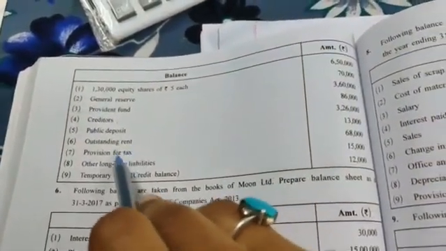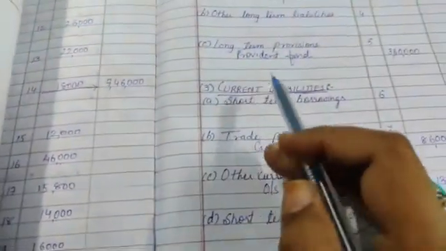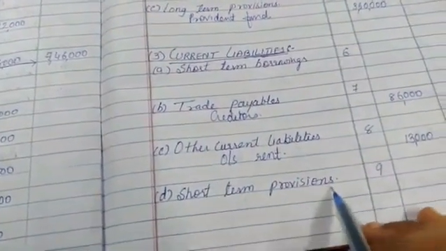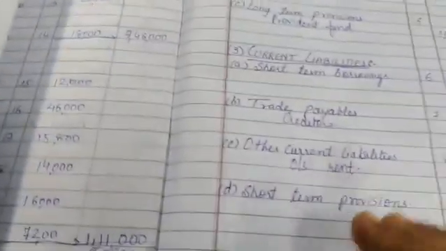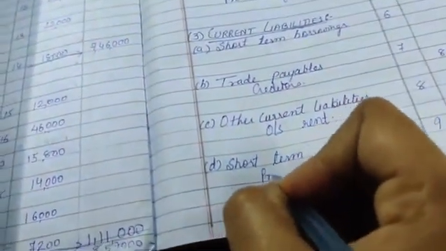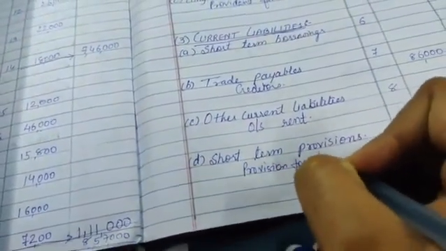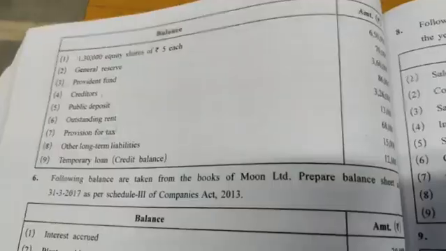Fine. Then next, see, provision for tax. For tax provision, it is for a short term period. So short term means you will go to current liabilities, short term provisions. So you will write down here, and the amount for provision for tax is 68,000. So here you will write down provision for tax, amount is 68,000.